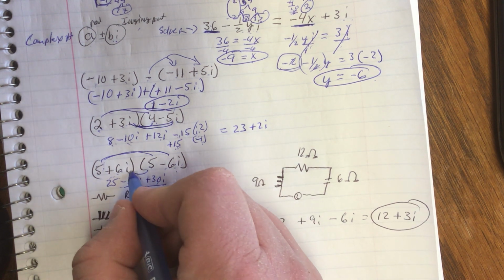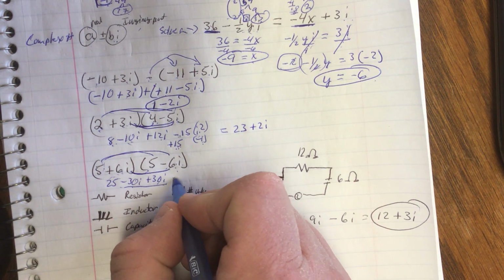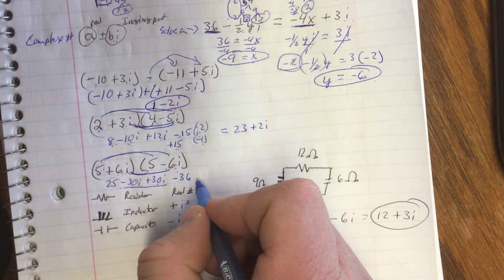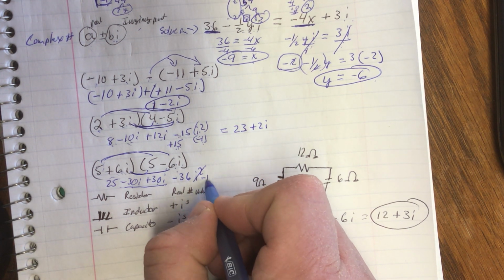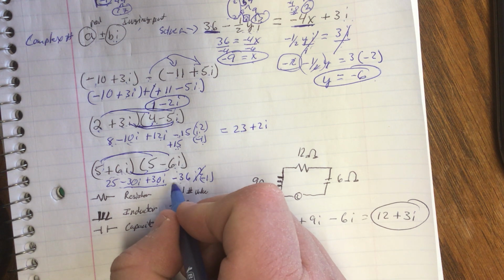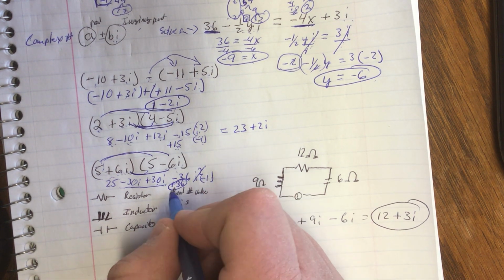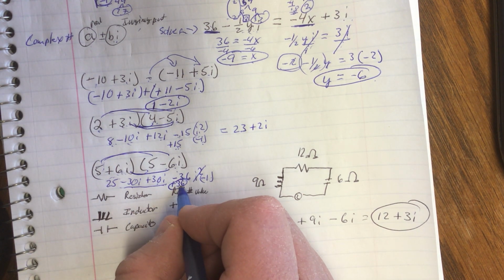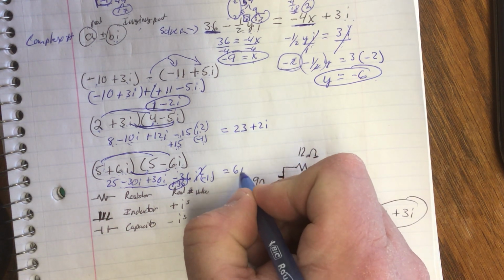But my last terms, I still have to distribute the 6i to the negative 6i. That's negative 36, positive times a negative, and then i squared. But i squared is negative 1. Therefore, this is positive 36. Negative times a negative is a positive 36. 25 plus 36 is going to be 61.